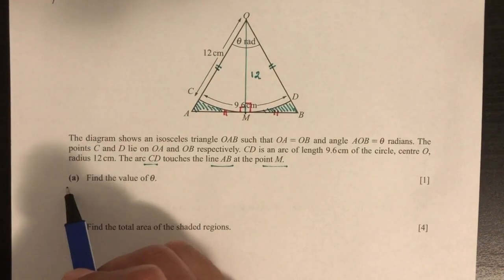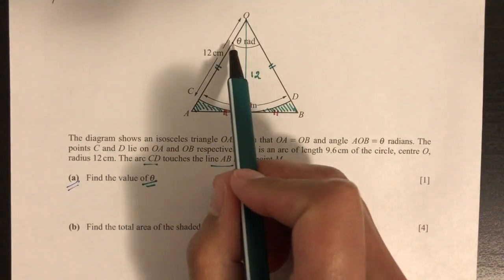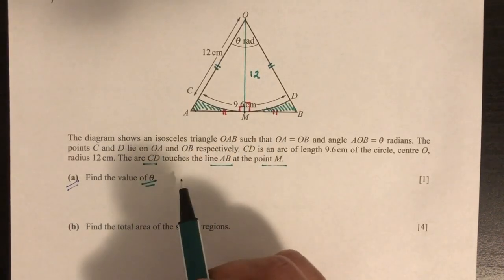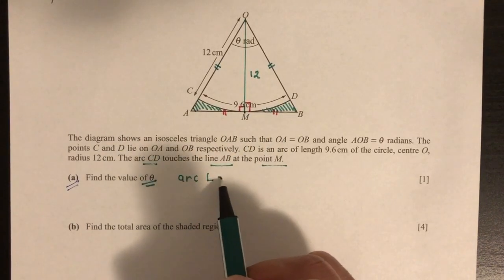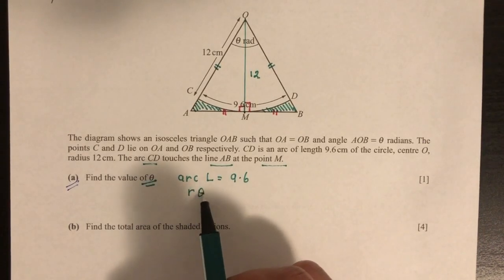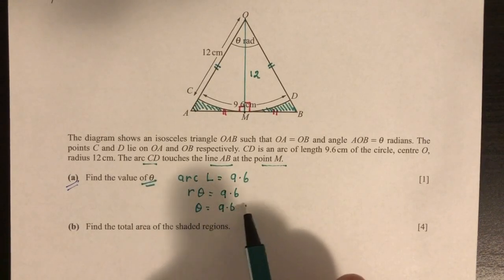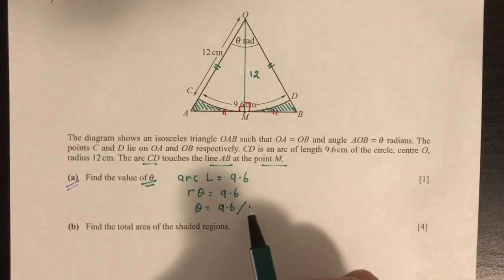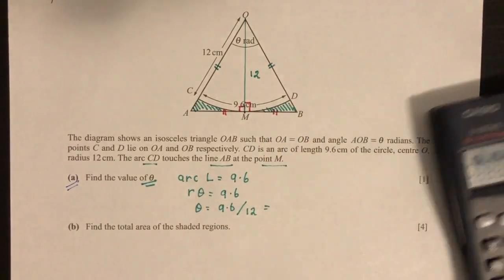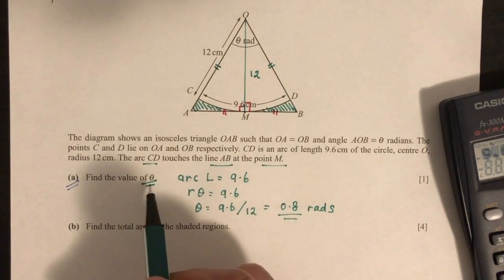Now let's see what question we have. Part A says to find the value of theta. Theta is the angle here. So how would you find that? You have the arc of length 9.6. How do you find the length of an arc? You will do r times theta is equal to 9.6. So theta will be 9.6 divided by the radius, which is 12. So 9.6 divided by 12 will be 0.8 radians. This will be the value of theta.